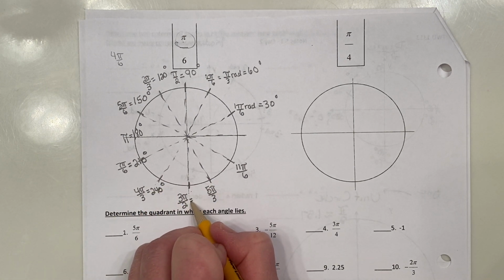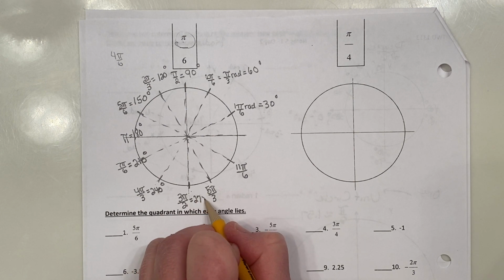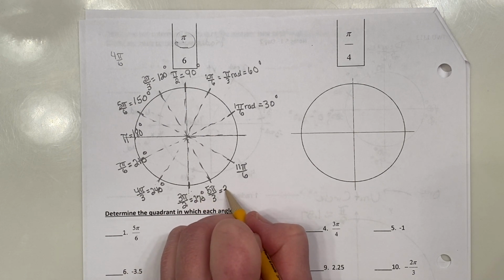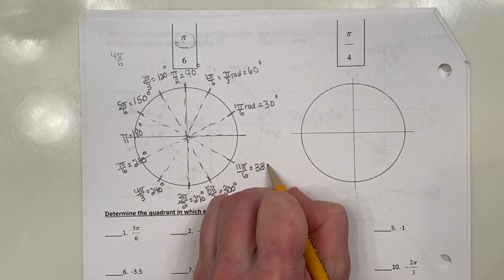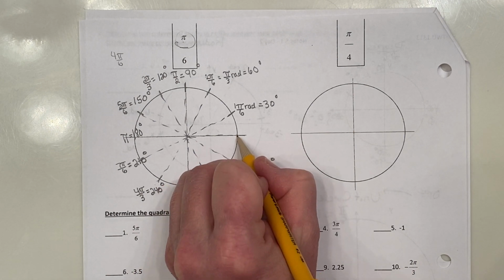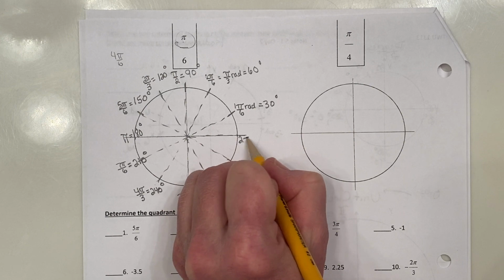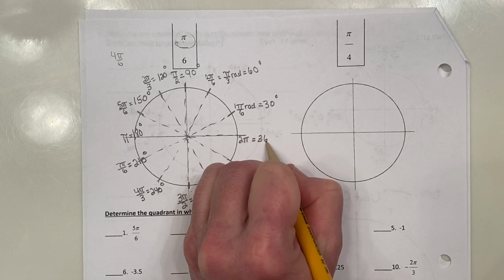240. This is 270 as we know it. This is 300 degrees. This is 330. 12 pi over 6 would reduce to 2 pi, and that's 360 degrees.